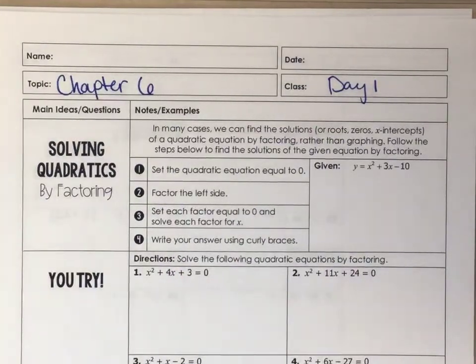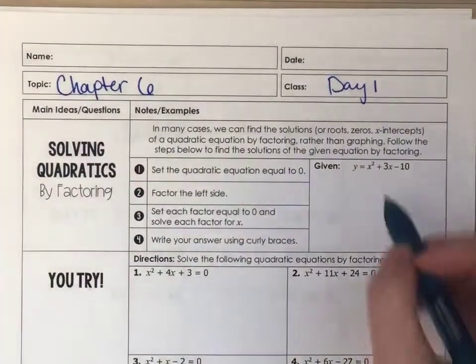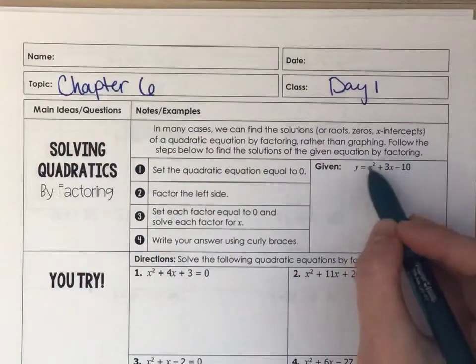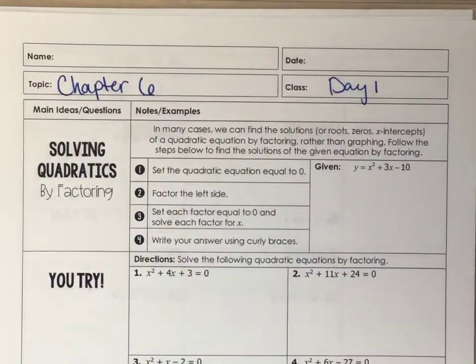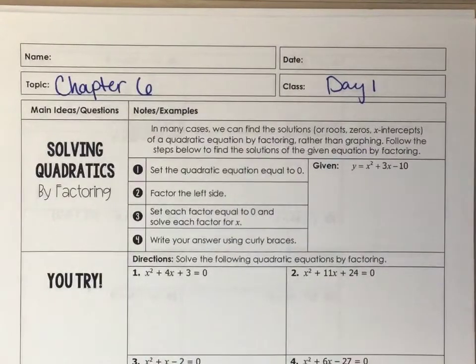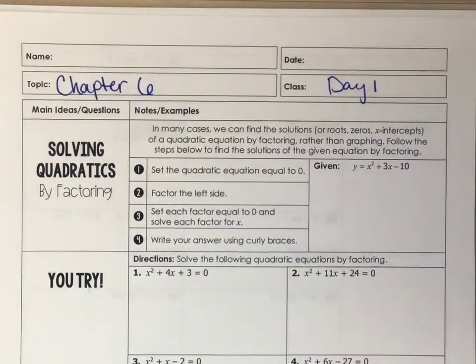So in chapter 5, we talked about being able to factor these quadratic equations. A quadratic equation is something that has x squared as the highest exponent. Now we're going to talk about how to solve them. And first, we need to be able to use our factoring skills from last chapter in order to solve.